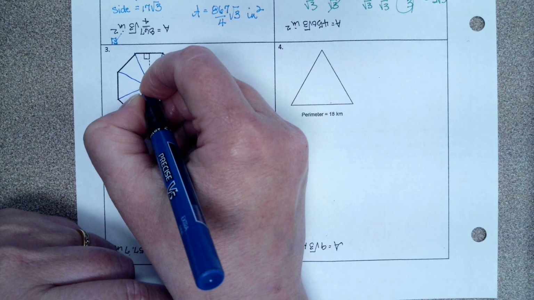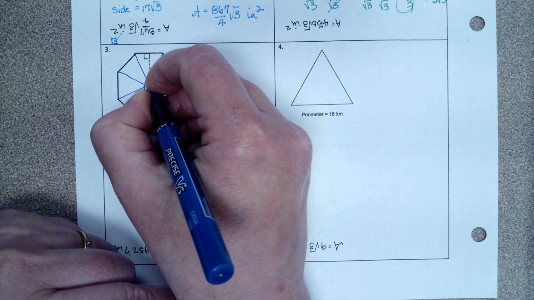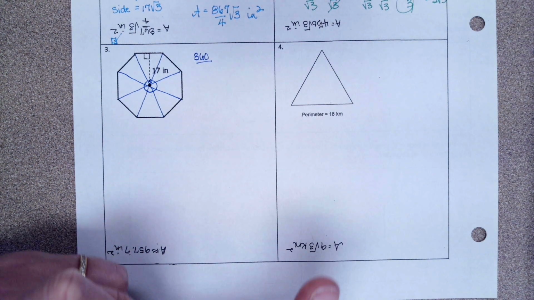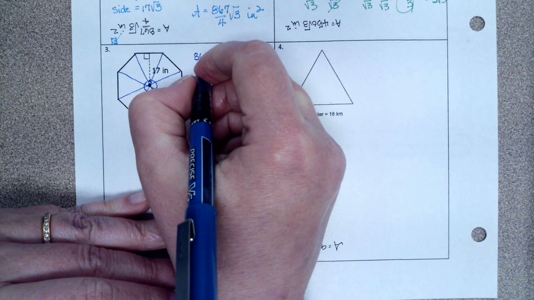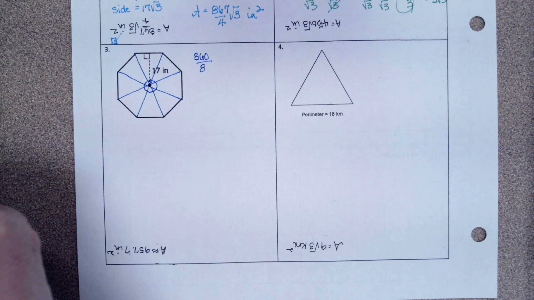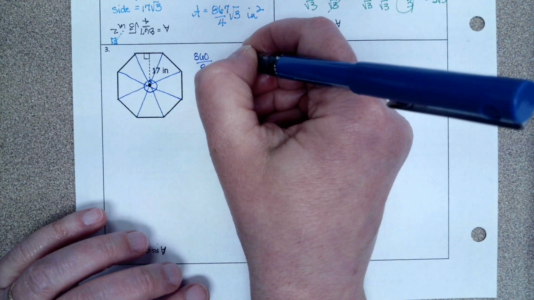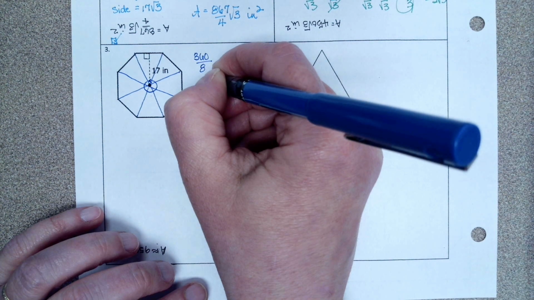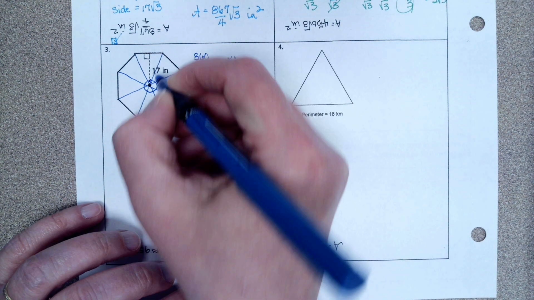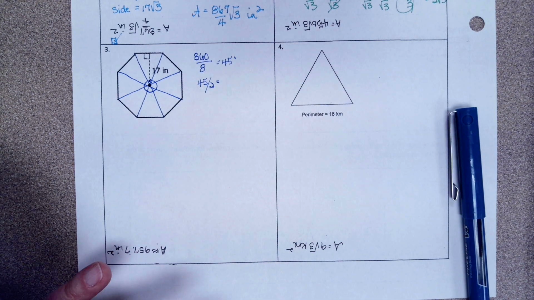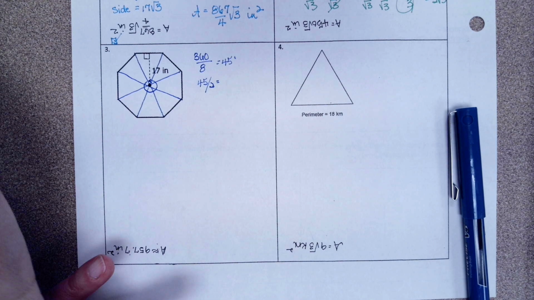So again, to find the ones at the top, I go all the way around. So I take 360 and I cut by the number of triangles, which in this case there should be 8. So 360 divided by 8, which I believe we already did and got a 45. And then if we take 45 and we cut it in half, right, because remember my apothem cuts it in half, so 45 divided by 2 is going to get you, not times, should be that 22.5.